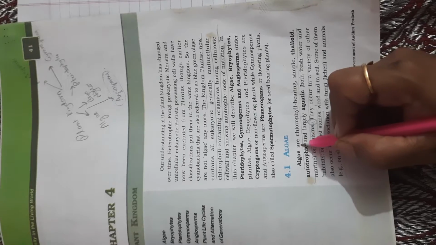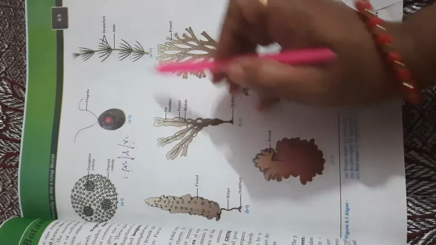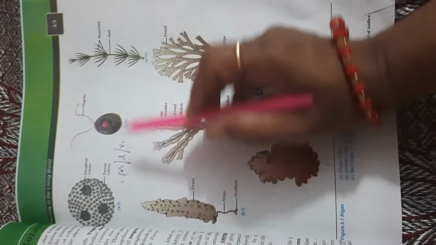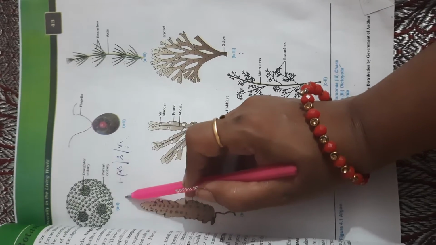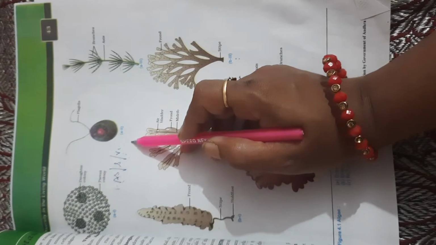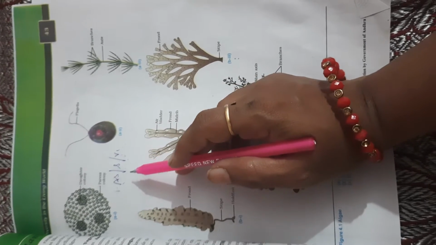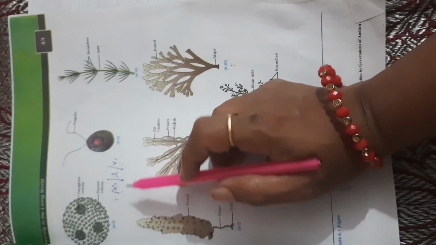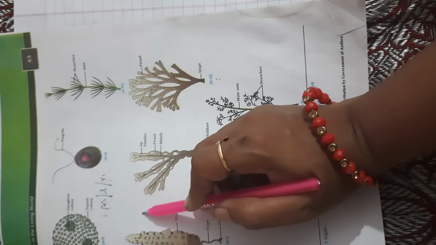They are present in fresh water, like lakes, rivers and ponds, or in the oceans and seas. They are present only in water. They can be unicellular, filamentous, or massive bodies.